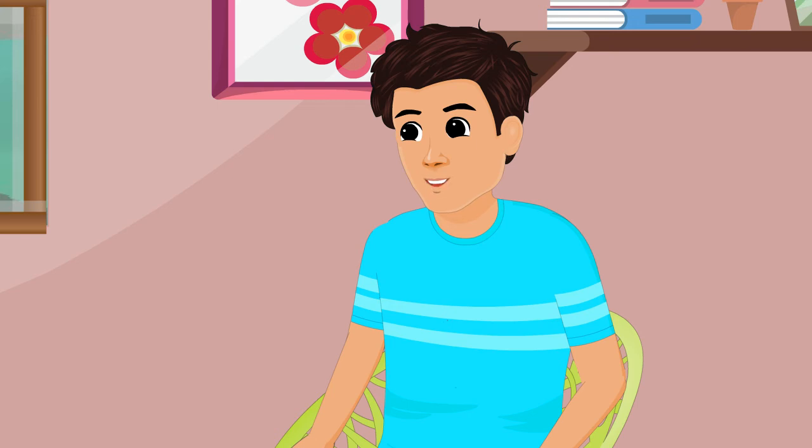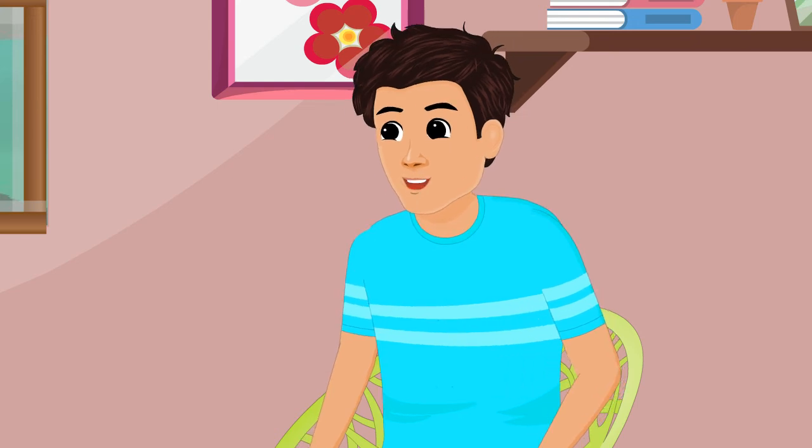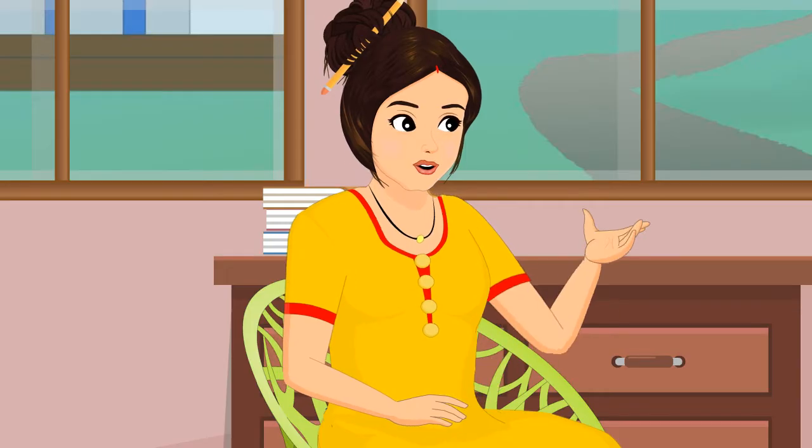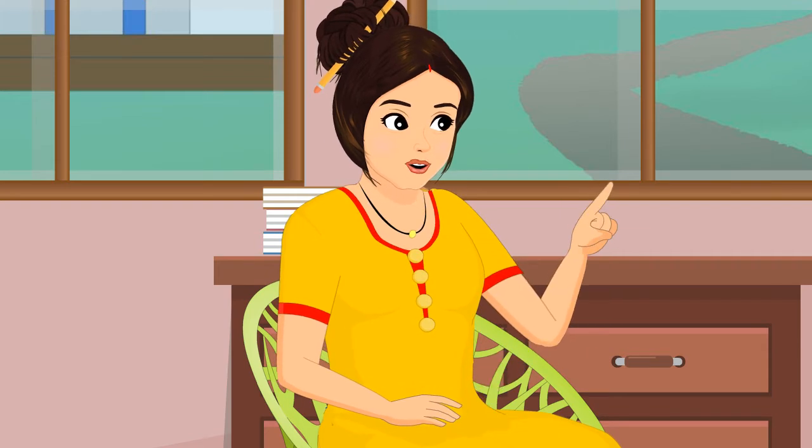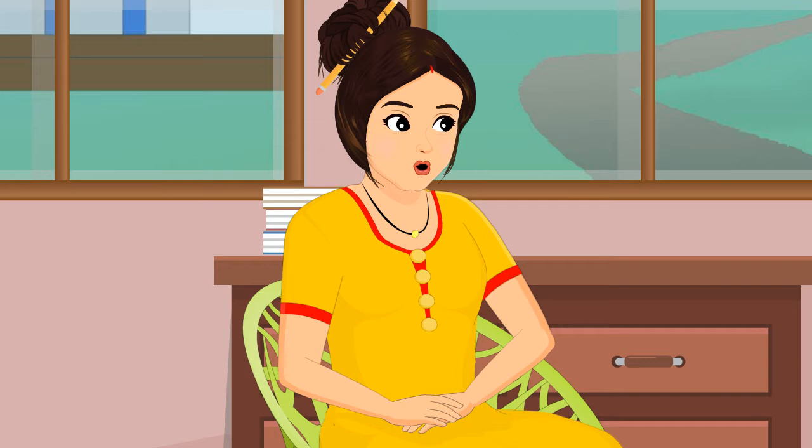Ma'am, how can we create a good hook to pull in customers? Good question. Let me describe to you the strategies for constructing a good hook. I will also explain to you the rest of the structure.